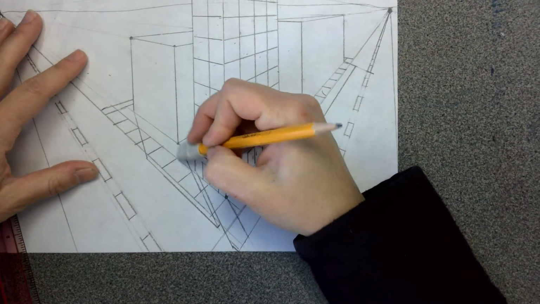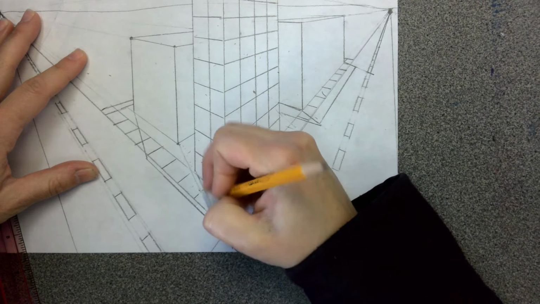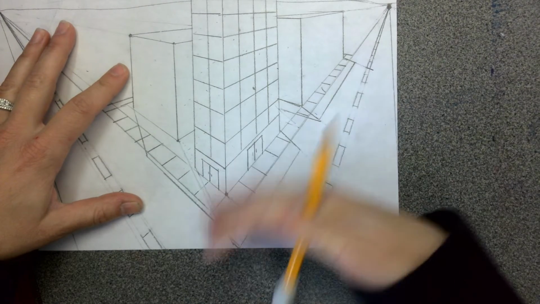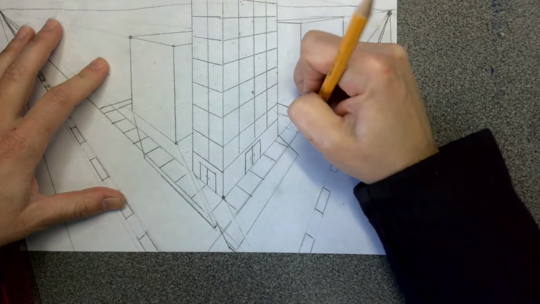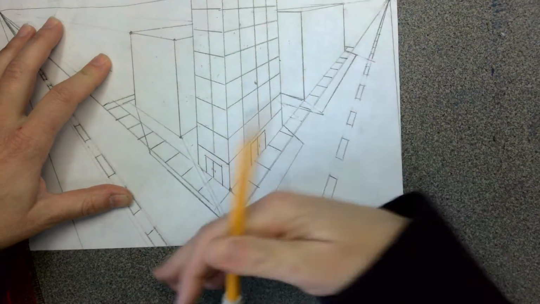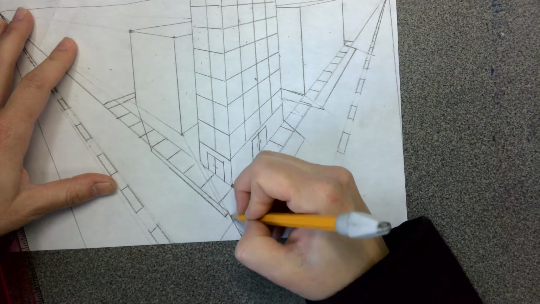So I'm going to actually get rid of this corner. Any lines that are within the shadow shape probably should be erased, which is kind of annoying because it's getting in the way of my sidewalk, but that's okay. I can draw my sidewalk lines in a little bit better.